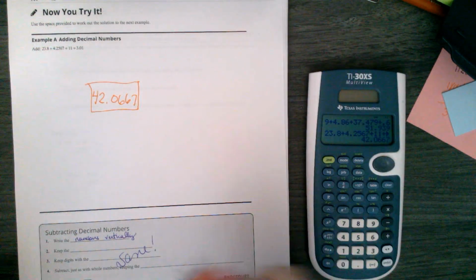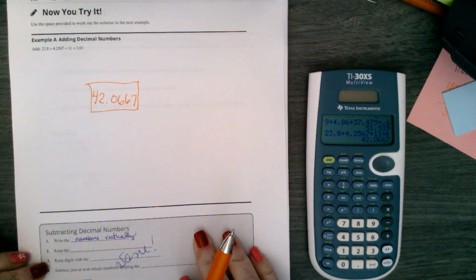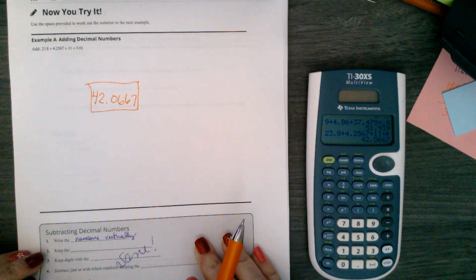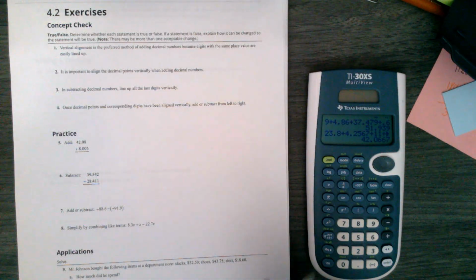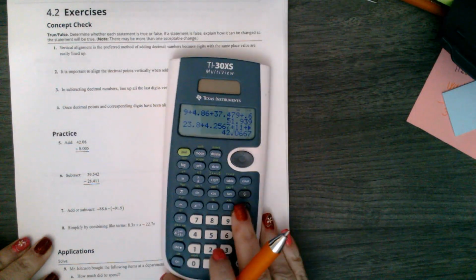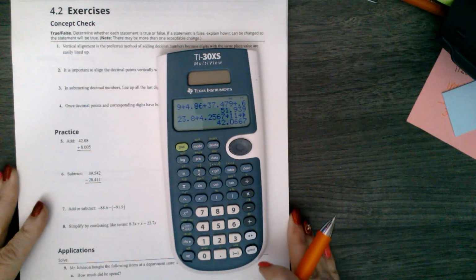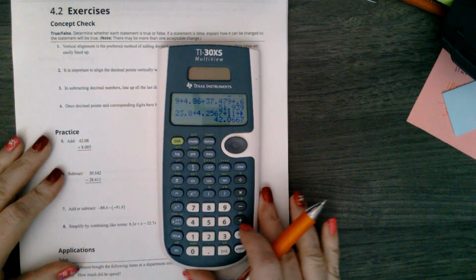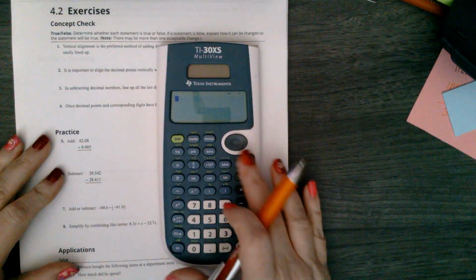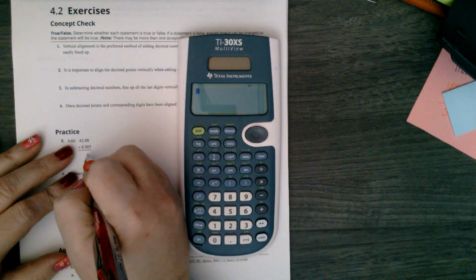Subtracting, you line up your numbers vertically. It's the exact same way that you would do it if you were adding. Line up your numbers vertically, line up your decimal points, so forth and so on. Hey, look, they went ahead and lined them up for you. Does it matter? No. Why? Because we have a calculator for that. Just saying. Here, if it makes you feel better.